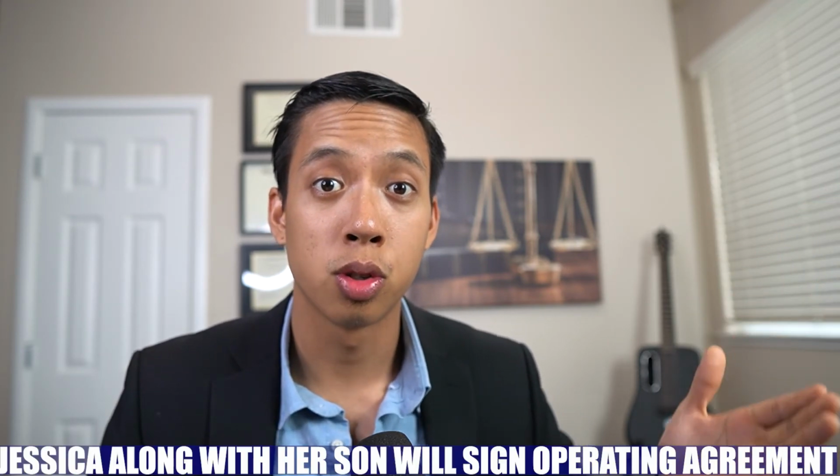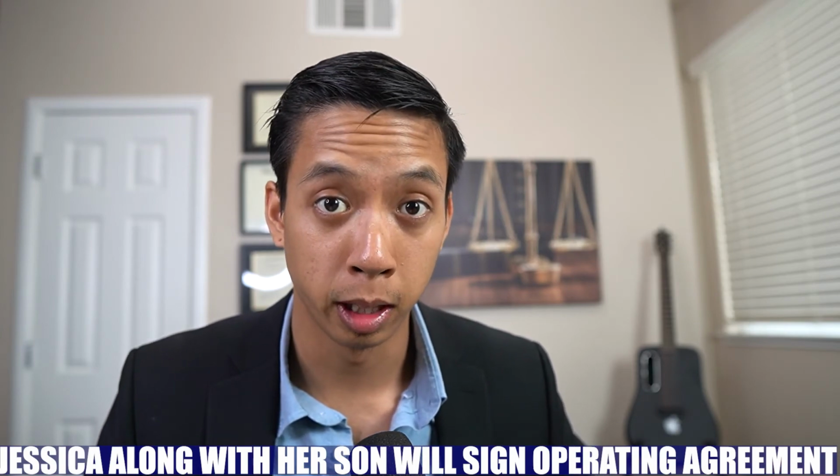Because the operating agreement is only an internal legal document, Jessica would just need to pull up her operating agreement. It would likely be saved in a Word or a PDF form, and she would be able to make the necessary modifications. Then at the end of the modifications, she, along with her son, will now sign the operating agreement, making it official.